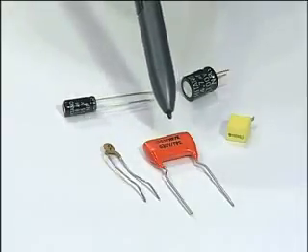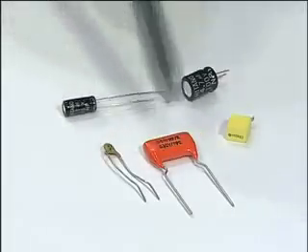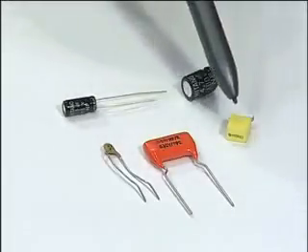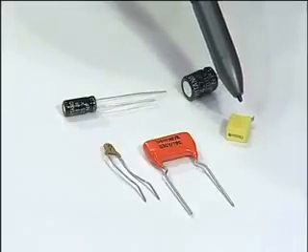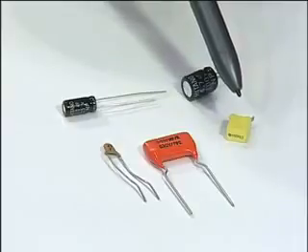This is another ceramic capacitor. These are all non-polarized capacitors here, what you see on the front. This box type here is a polyester capacitor used for frequency tuning applications. This has very low tolerances, meaning it does not vary much with temperature.